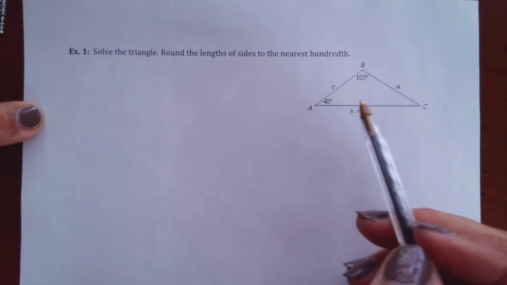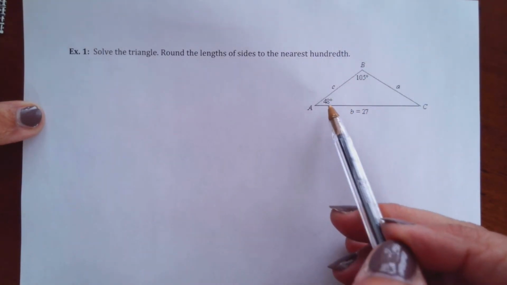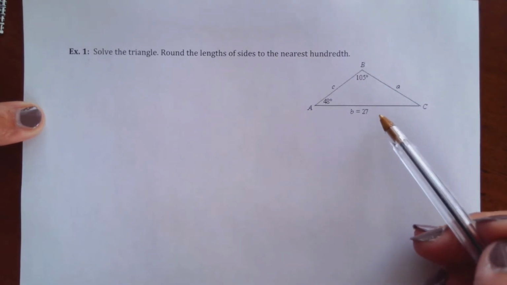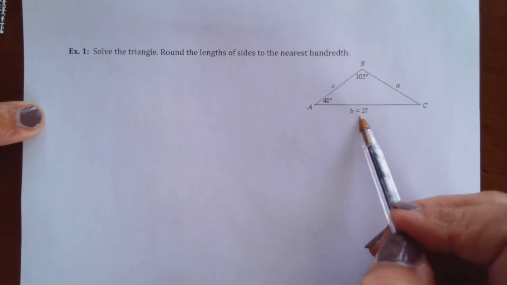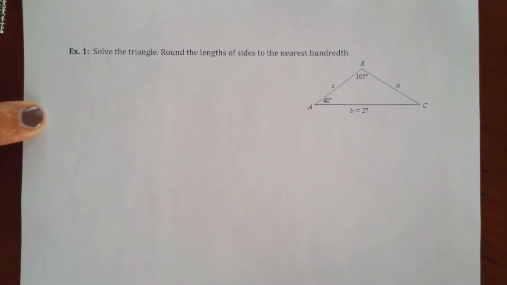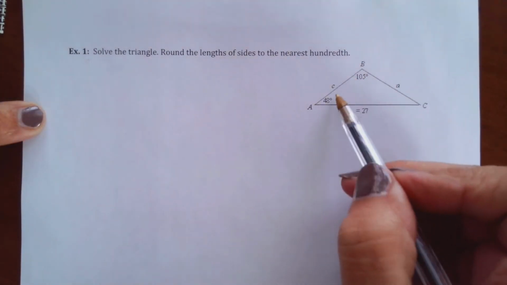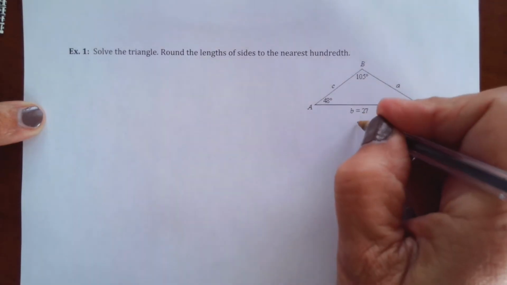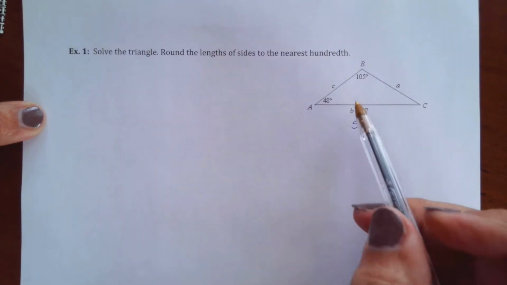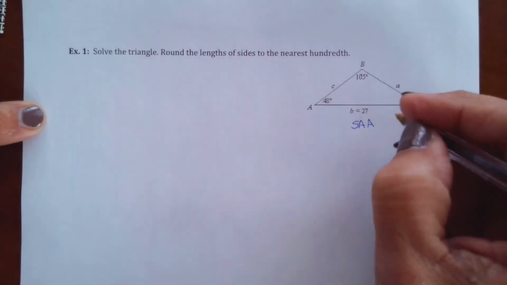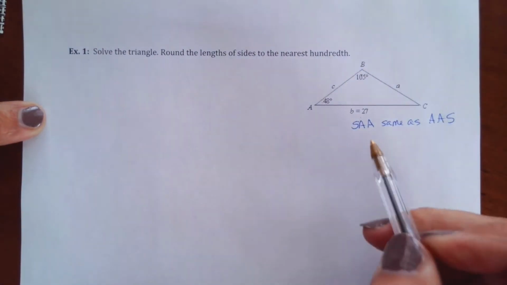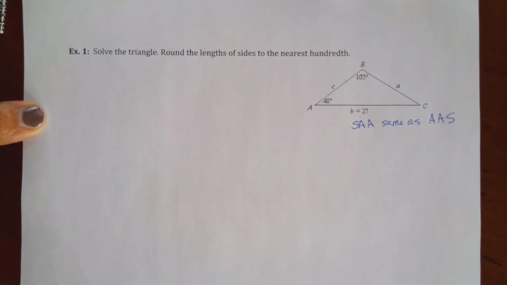All right, so looking at this problem, the easiest thing to find right now, and by the way, what is this in terms of those 5 different types of things that we were given? We have a side, we have an angle, and we have an angle. And the side is not between these two. So this would be side, angle, angle. That's how we would write that. And you could write it angle, angle, side. It's the same as that. Either of those is fine, but this is the way the notes say it, so I wrote it that way.